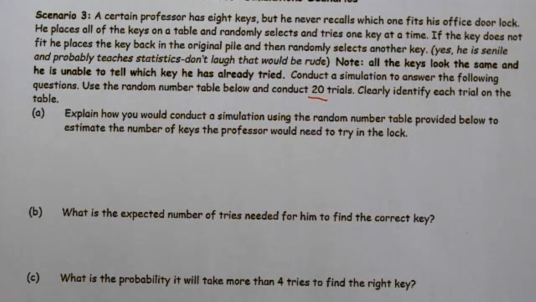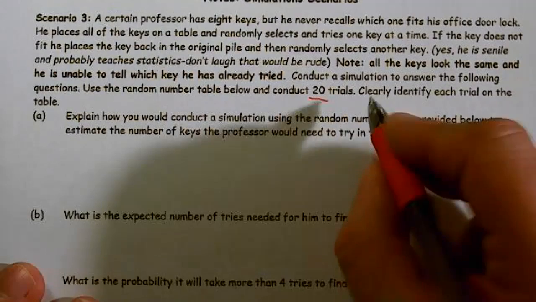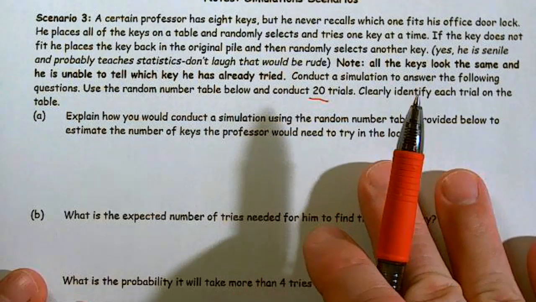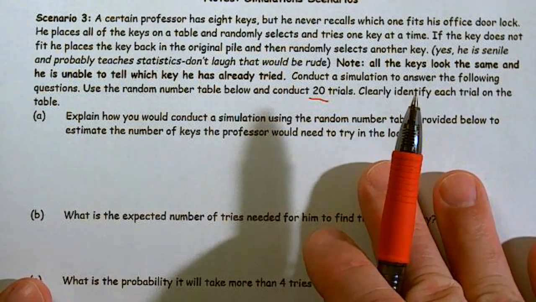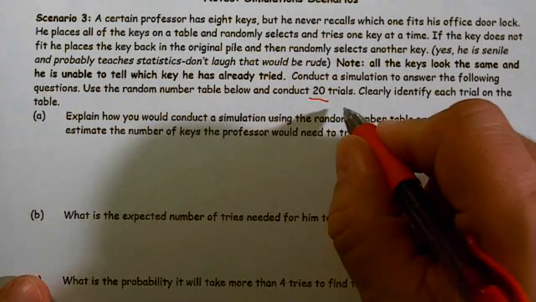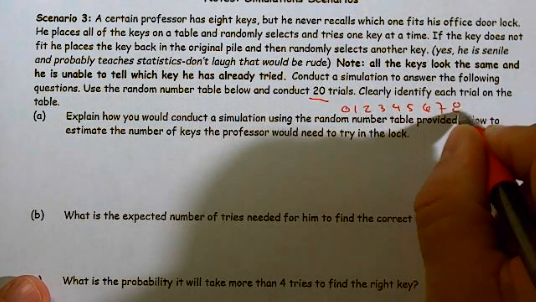The component that we're trying is we're trying a key, and we're going to continue to try a key until the lock opens. Now, because he's putting it back in the same pile, it's possible he'll never find a key that opens the door. Now, first off, we have 8 keys. So if we have 8 keys, we probably should be working with single-digit numbers. All right? So I'm going to make an assignment using single-digit numbers because that's easier than 2-digit numbers. And once again, we have 0, 1, 2, 3, 4, 5, 6, 7, 8, and 9.